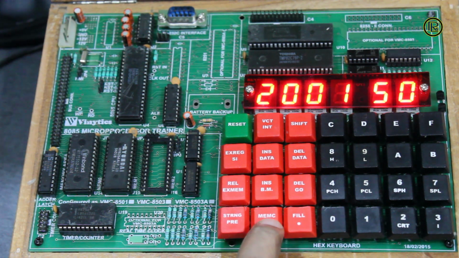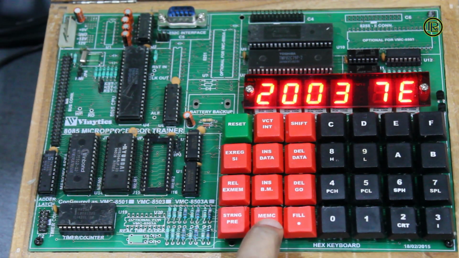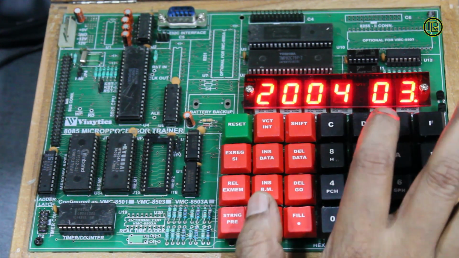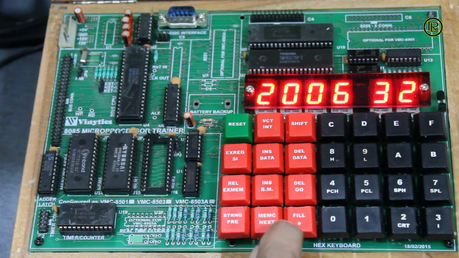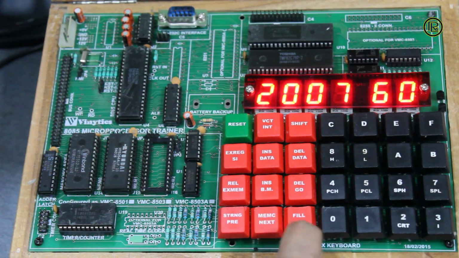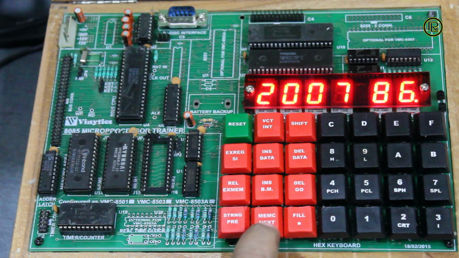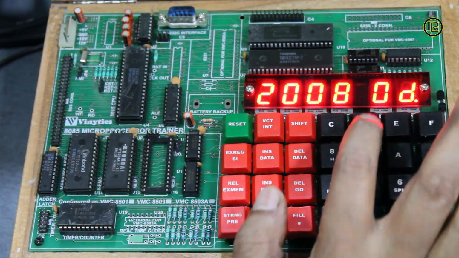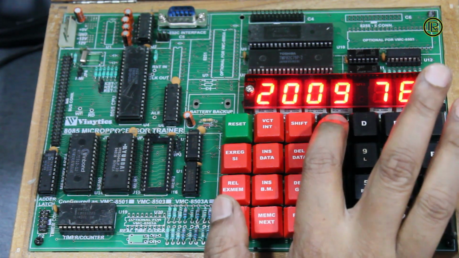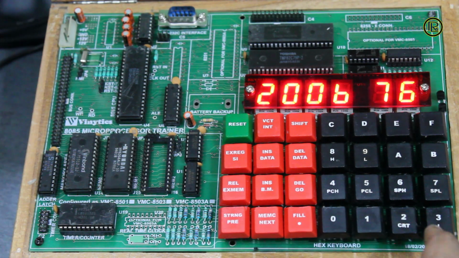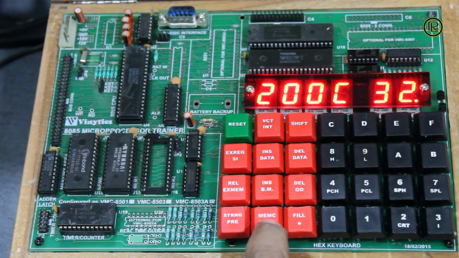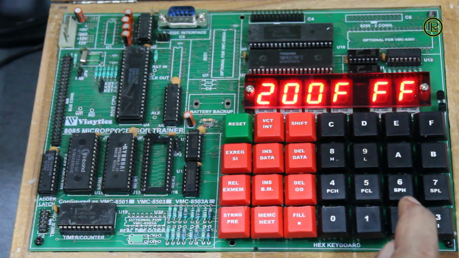Alright, now it should be 50, then 20, then 4E, then 3E, then 00, then 23, then 86, then 0D, then C2, then 07, then 20, then 32, then 60, then 20, then 76.